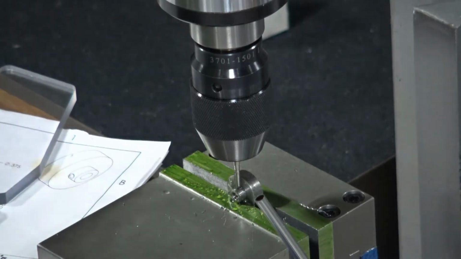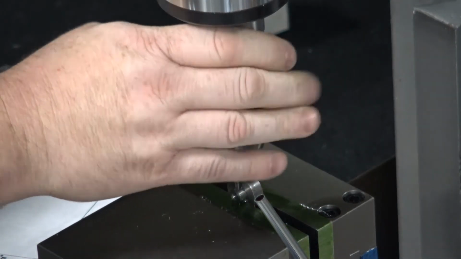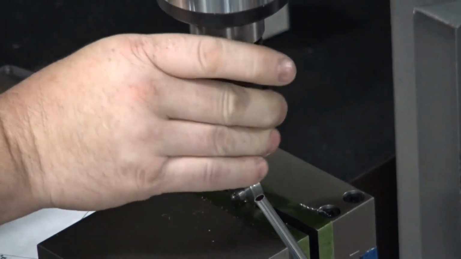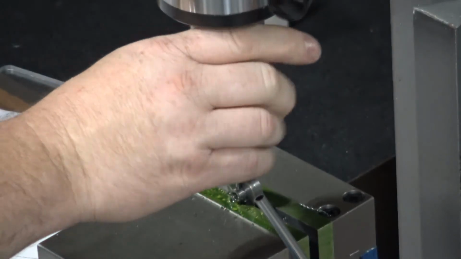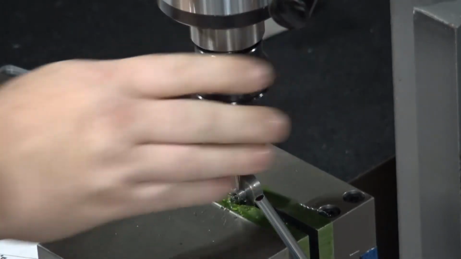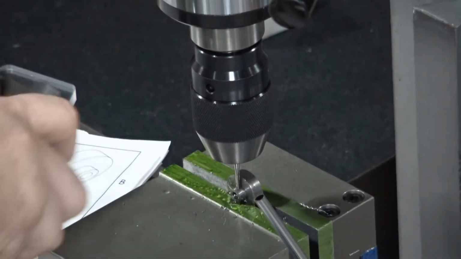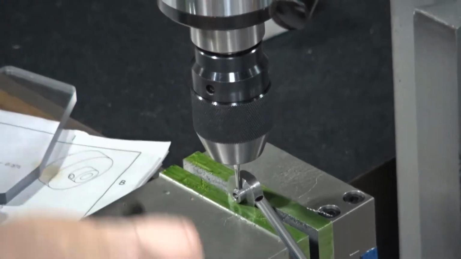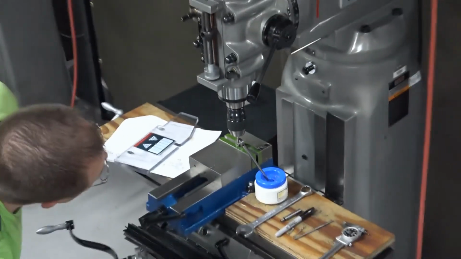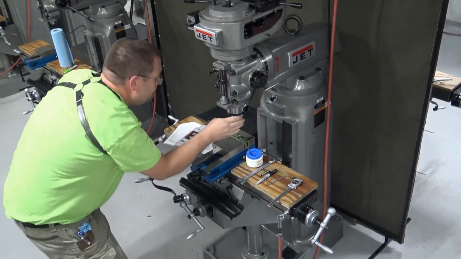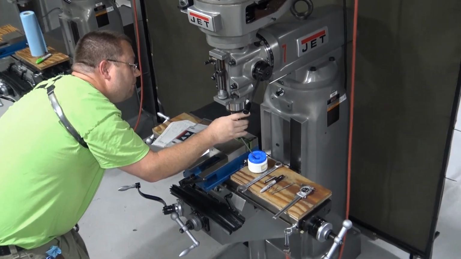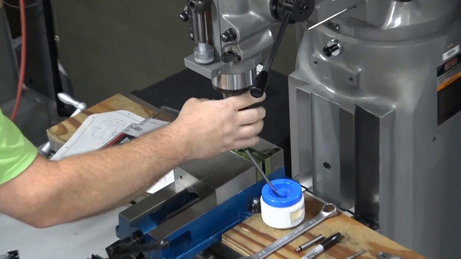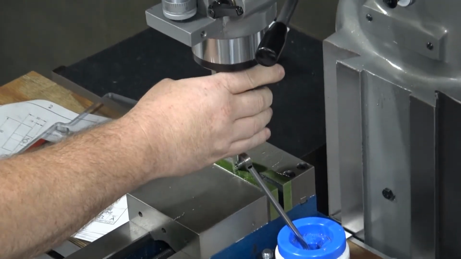Once I get several revolutions in, then I can just turn the tap or turn the spindle until I see the tip of the tap just start to touch the other side, right? And then I can start backing it back off.